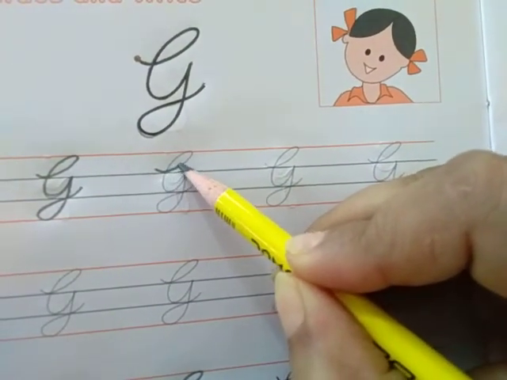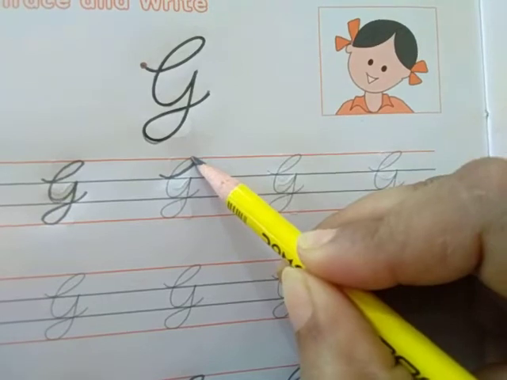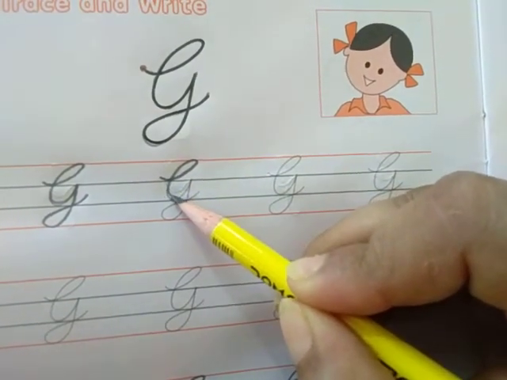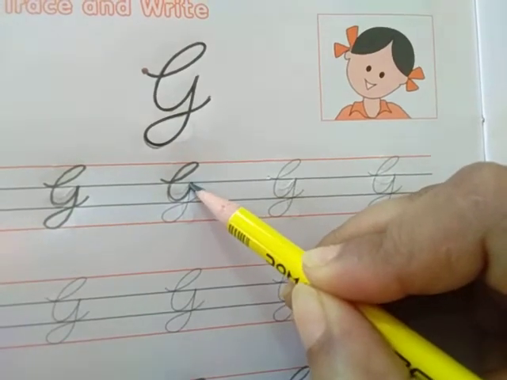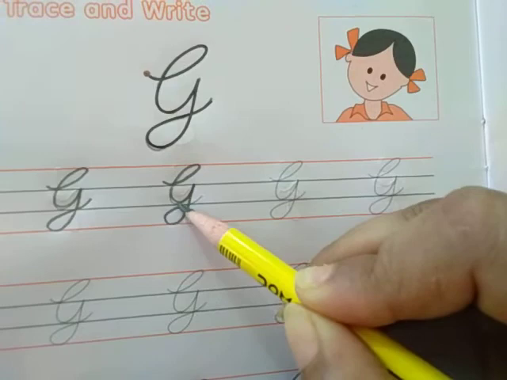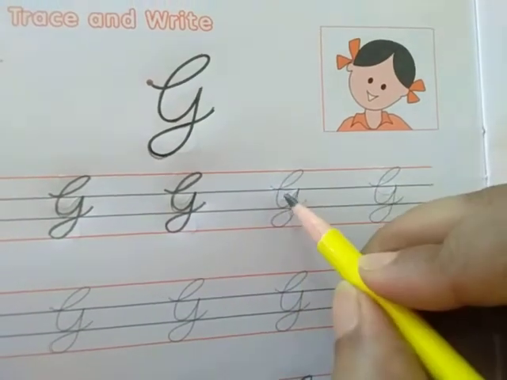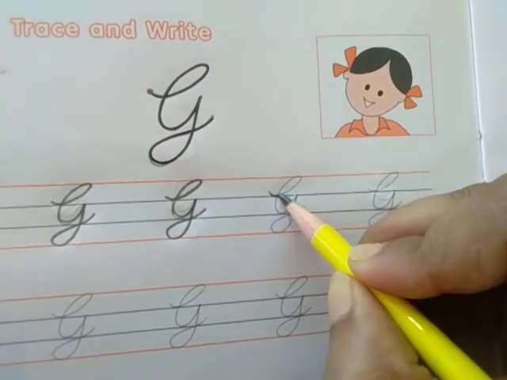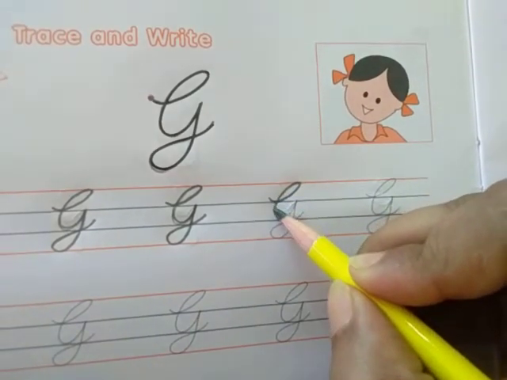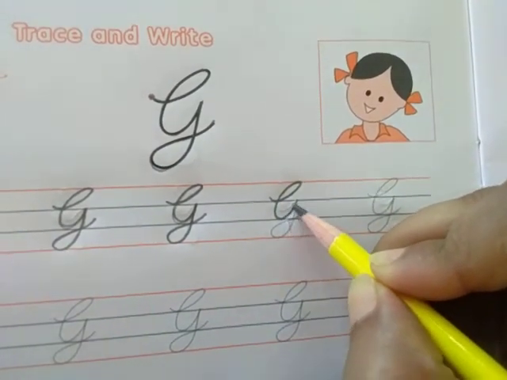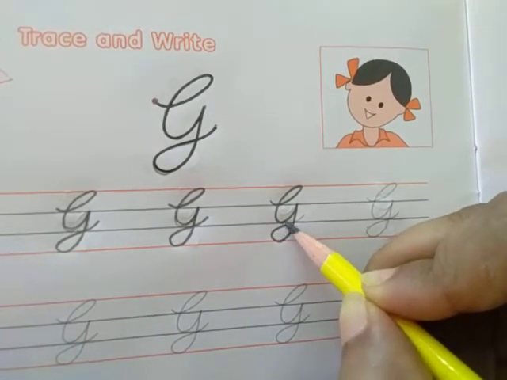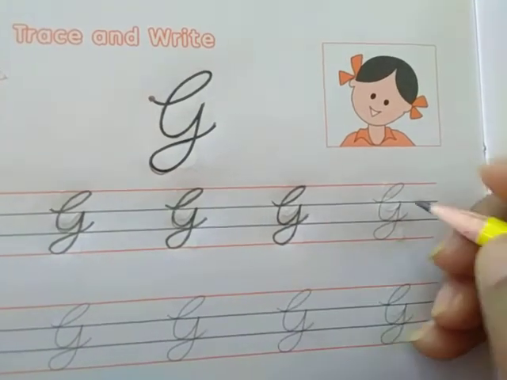Start it as capital letter E, or you can say C. Trace it as slowly as you can. Then only you will be able to remember all the strokes of each and every letter. Trace it as beautifully, as smoothly as you can.